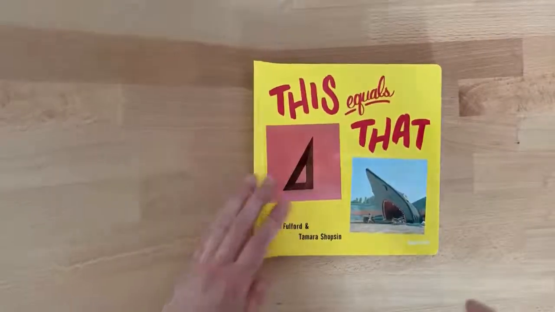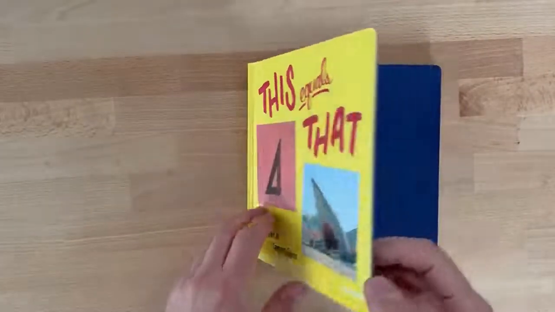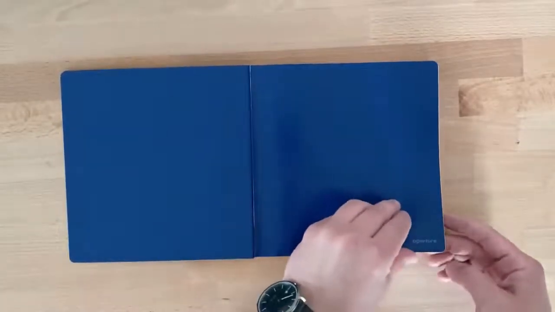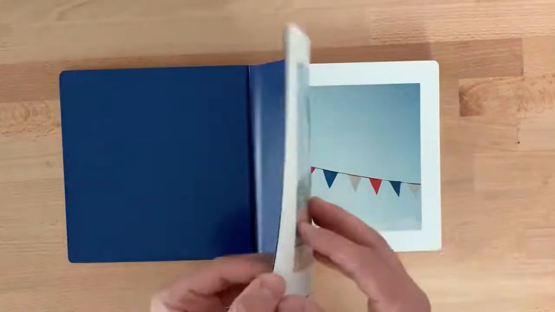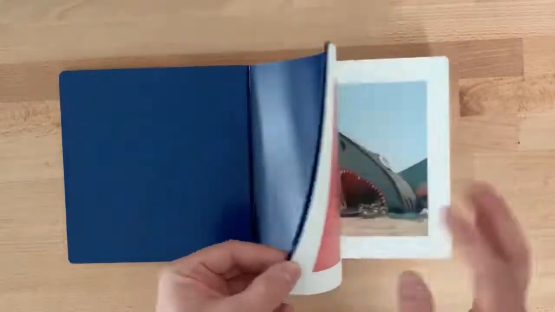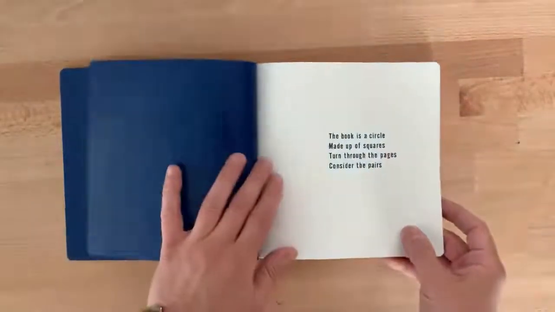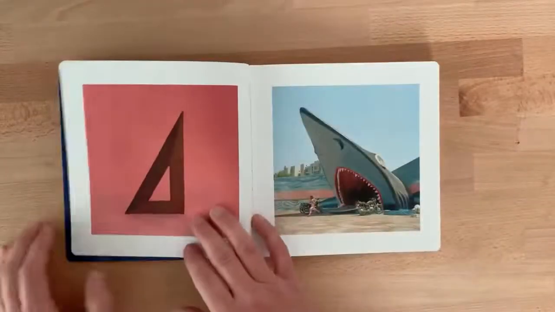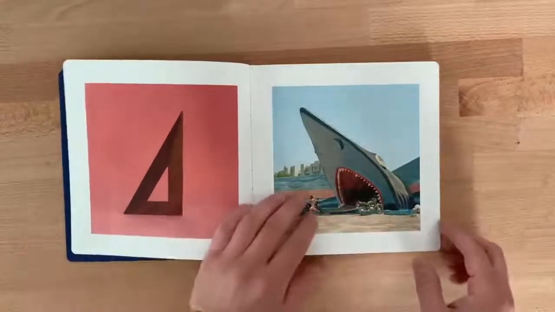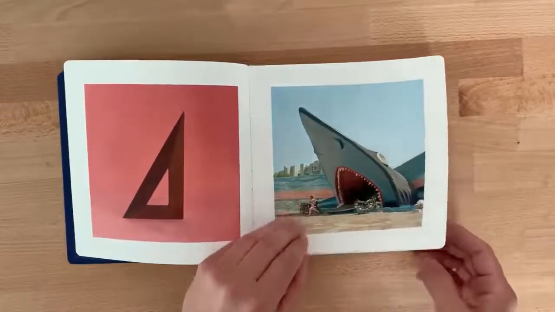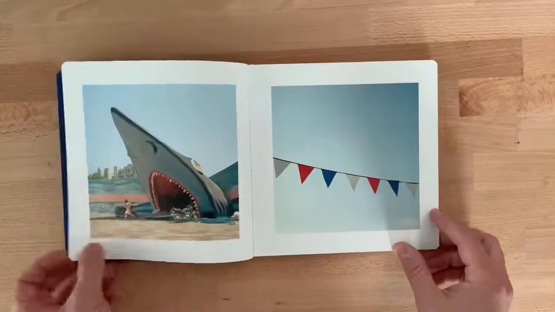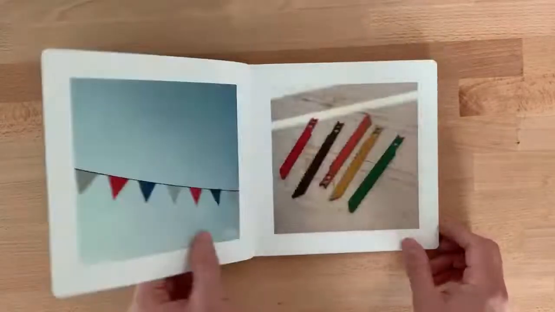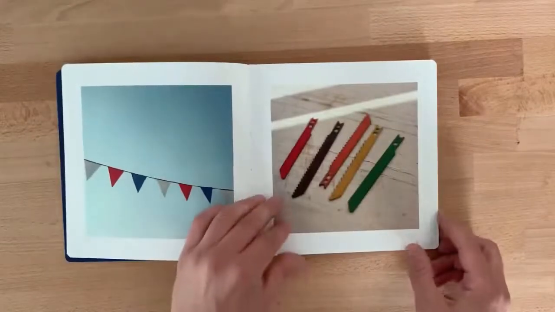All right. So this is the book. It's a square book, and when you open here, it'll take us to a little bit of an introductory text that says, the book is a circle made up of squares. Turn through the pages, consider the pairs. So you have a triangle, right? This kind of shape is repeating, and the triangle repeats again in a different equilateral triangle, but with a different object.